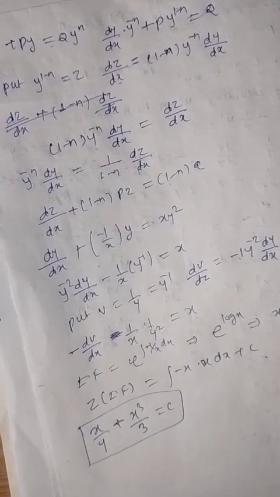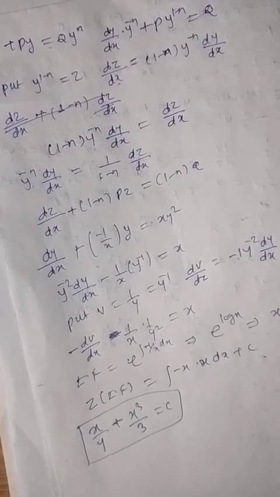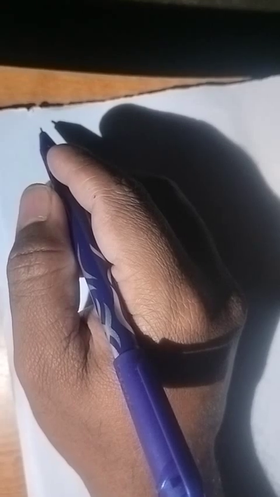This is the required differential equation. Let us look at another linear differential equation of second and higher order with constant coefficients.